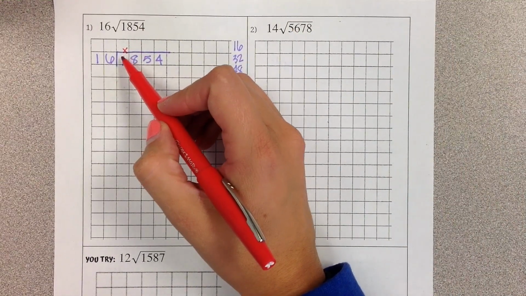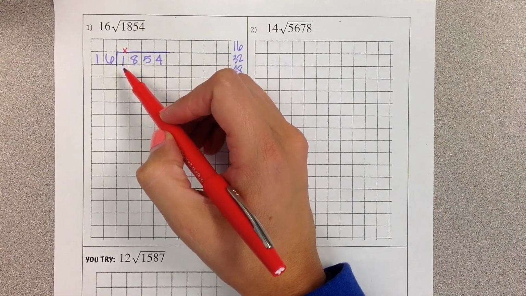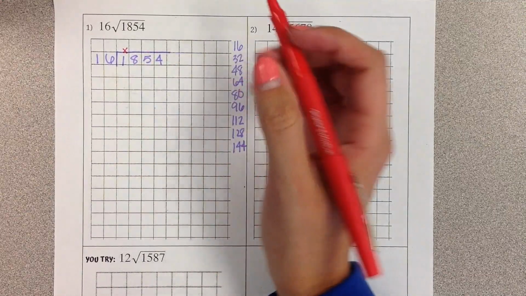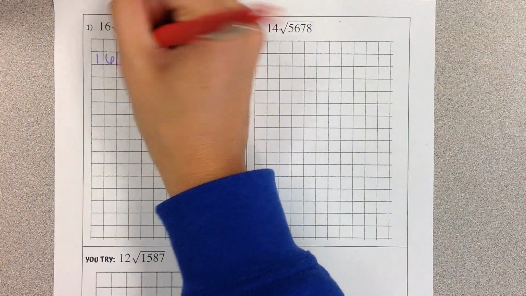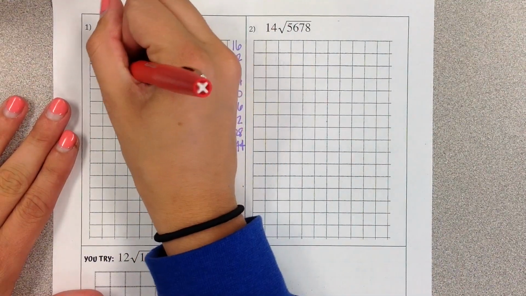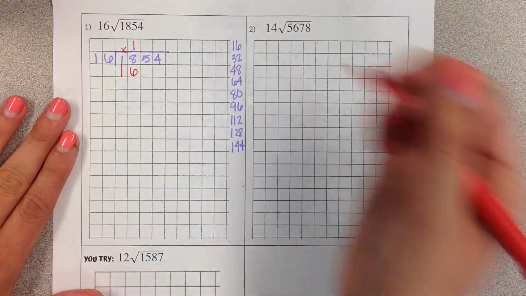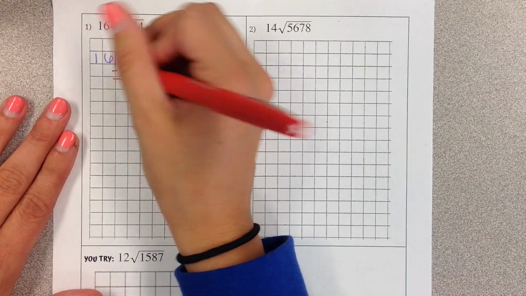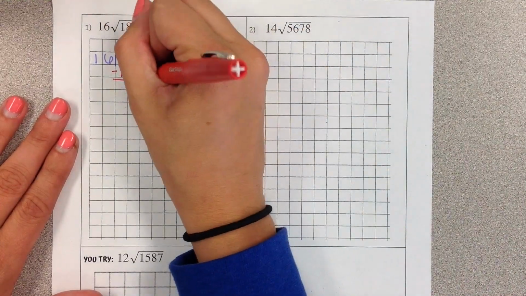It doesn't go into 1, so we look at 18. How many times does 16 go into 18? It goes in 1 time. So now we multiply. 16 times 1 is 16. Subtract 18 minus 16. 8 minus 6 is 2. 1 minus 1 is 0. Last step, bring down.